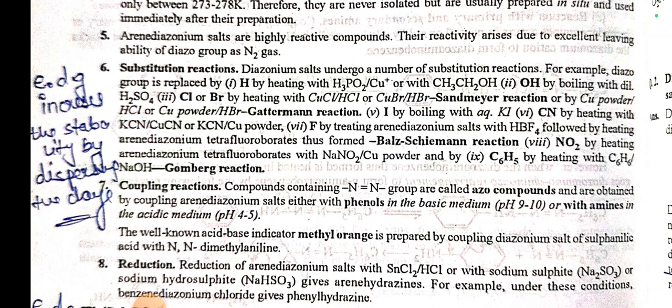Reduction. Reduction of arene diazonium salt with SnCl2/HCl, with sodium sulfite Na2SO3, or sodium hydrosulfite gives arene hydrazine. For example, under these conditions, benzene diazonium chloride gives phenyl hydrazine. So this is all about diazonium salt. Thank you.